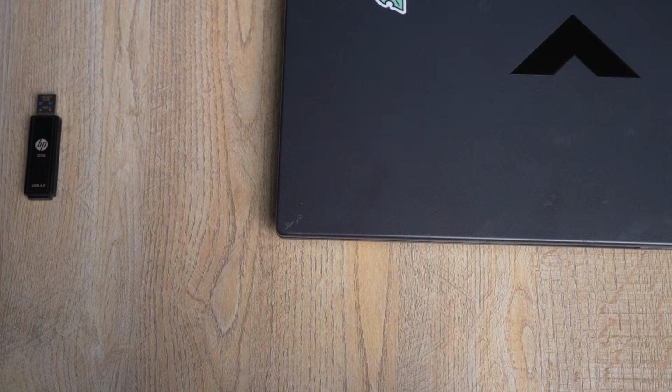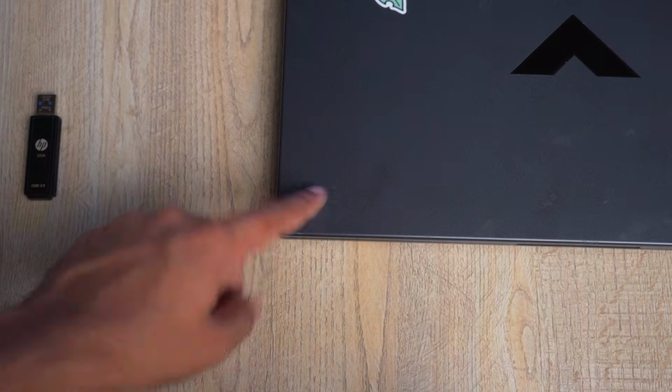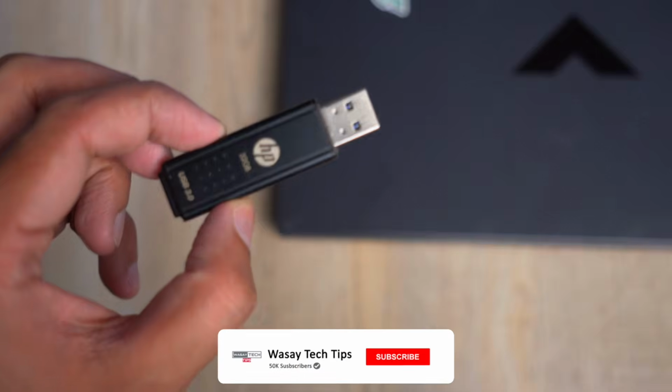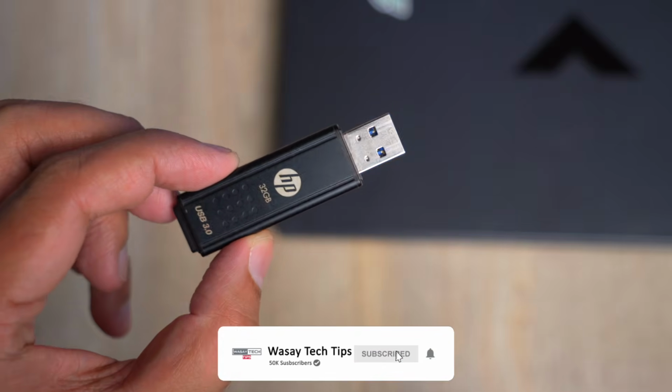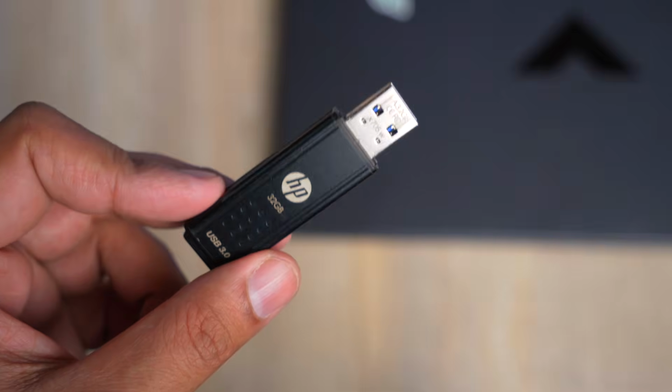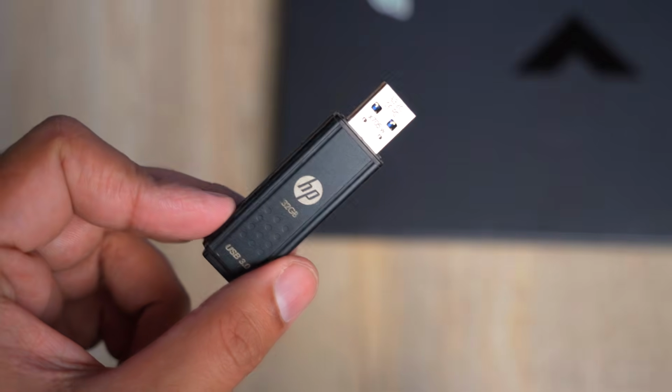For this, you are going to need a total of 2 to 3 things. First of all, your Windows laptop or machine in which you want to install the new Windows 11. Secondly, a USB drive which has at least 8 GB of storage, and you should not have any personal data in the USB because it will be formatted.